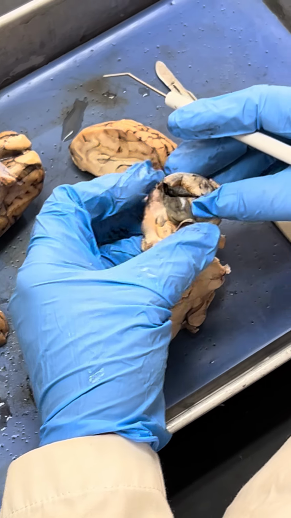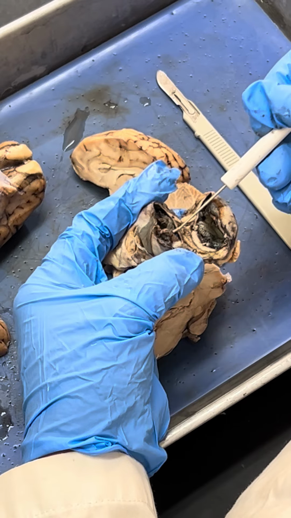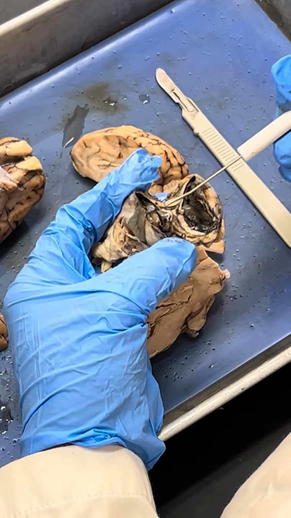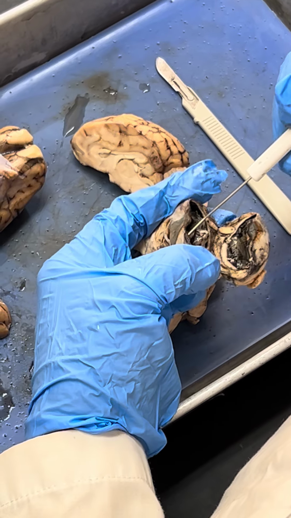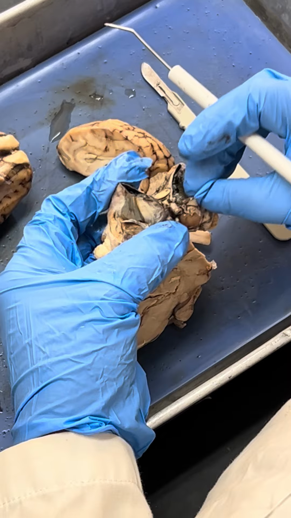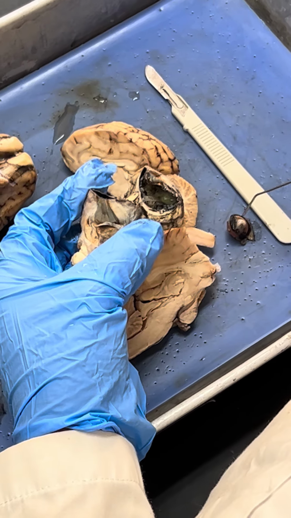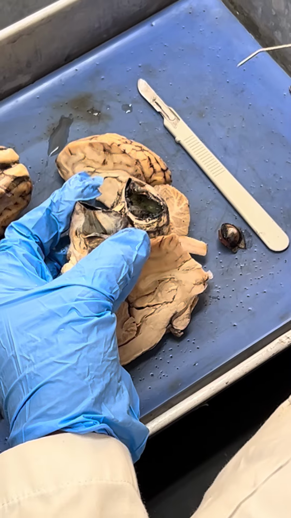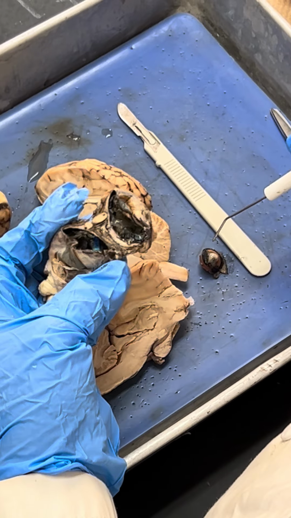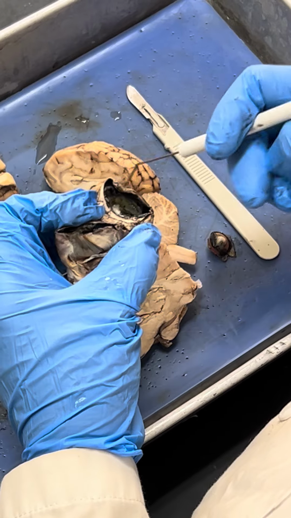Now, if you open it, what is this? Can you tell me what is this? This is the lens, right? This is the lens. And the black is the iris surrounding it. Now, inside, few things.